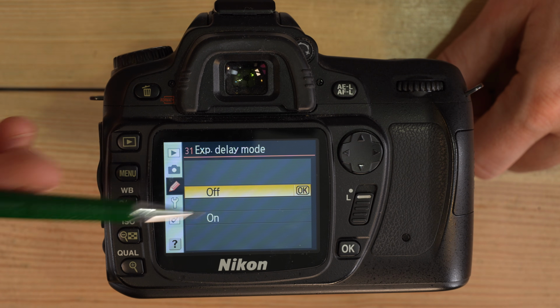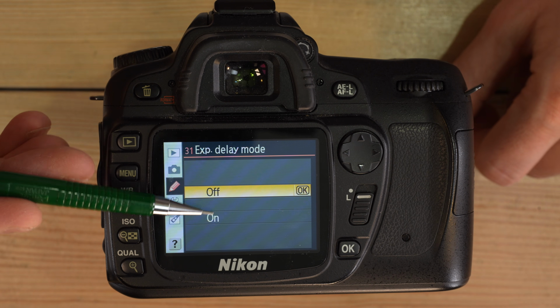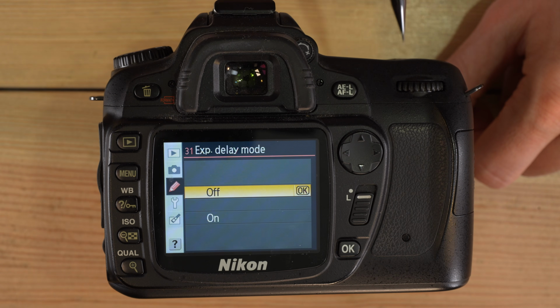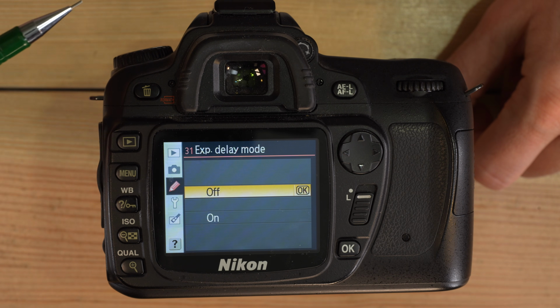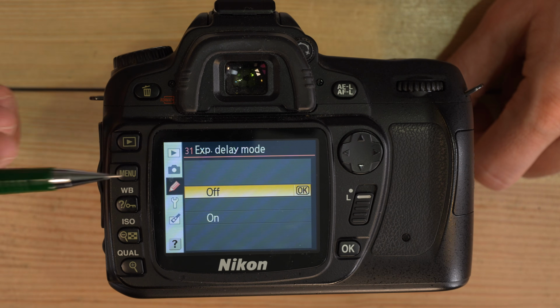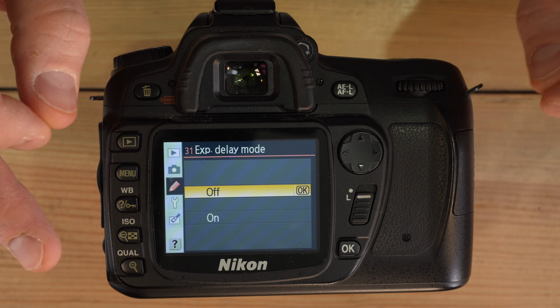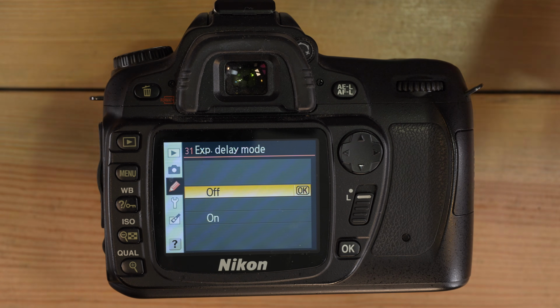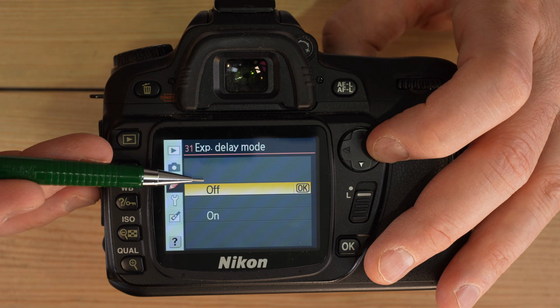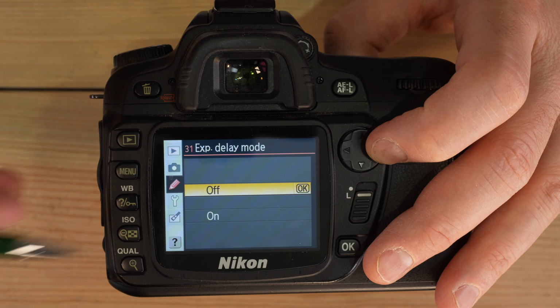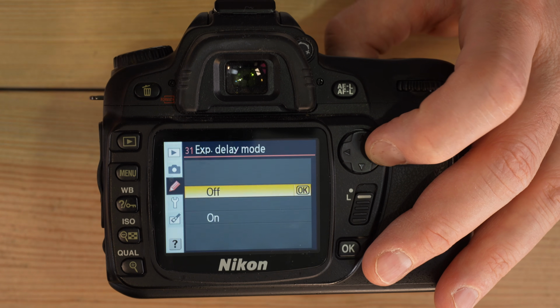You can use a remote control or the self-timer to give yourself some time, after you press the shutter button, to allow the motion to work its way out of the system as well, and have a nice, motion-free macro star trails waterfall photo. But for normal shooting, just leave that to off. Otherwise, you'll have to hit the shutter button twice every time you use this.